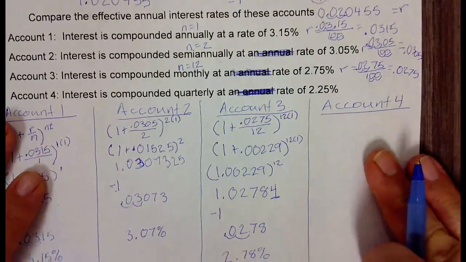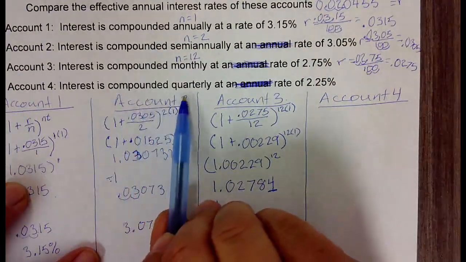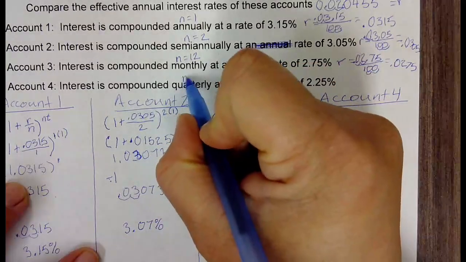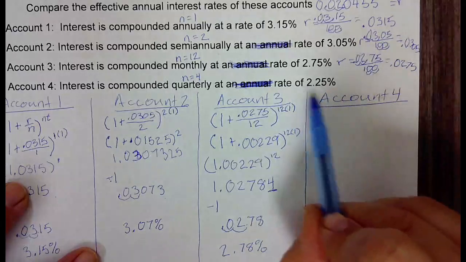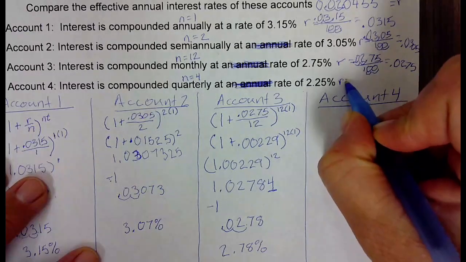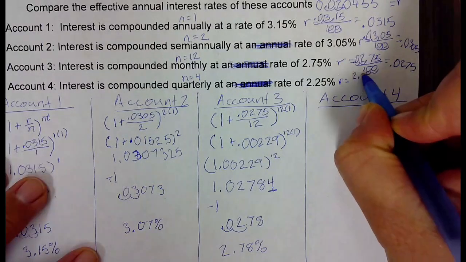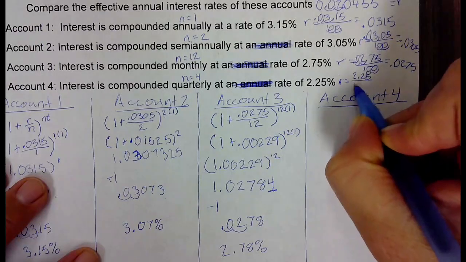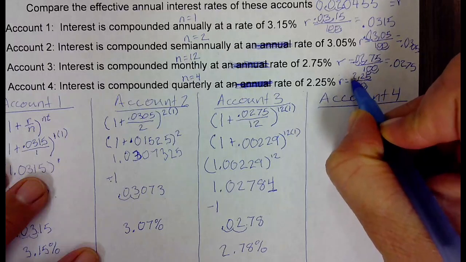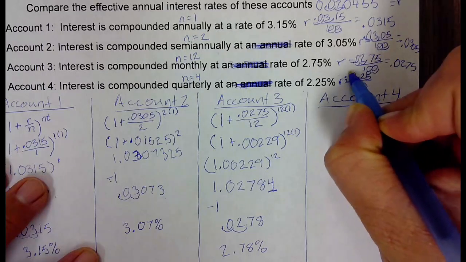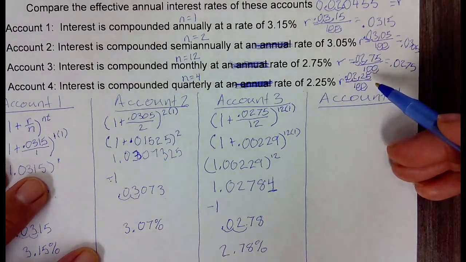Now for account number 4, this interest is compounded quarterly or 4 times a year, so n equals 4, at a rate of 2.25%. Move that decimal place over 2 spaces. And in this case, I need a 0 to hold that space.